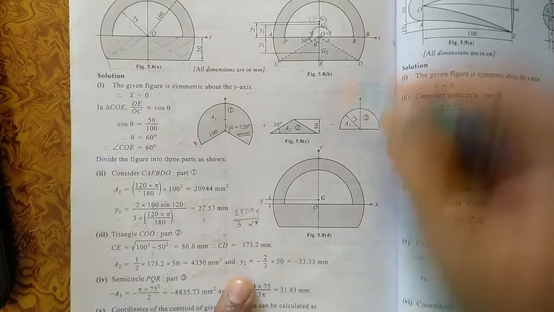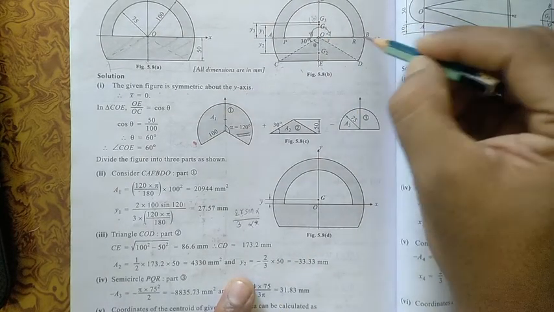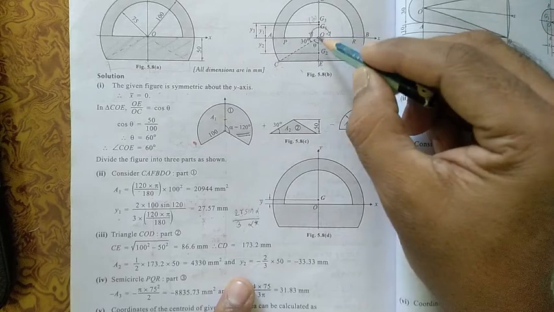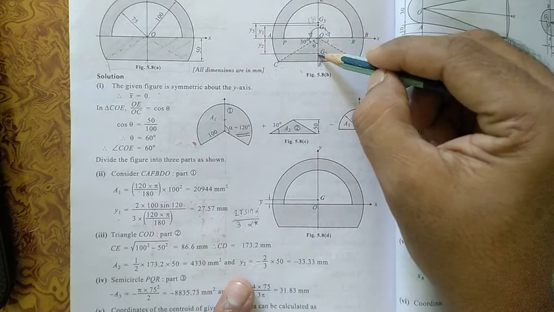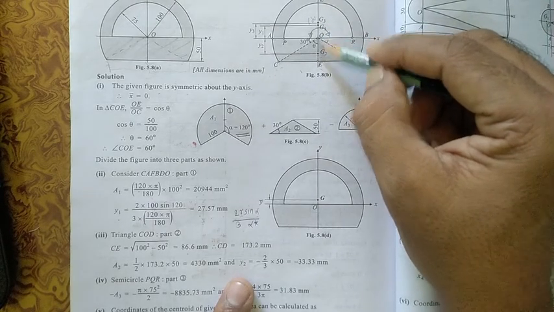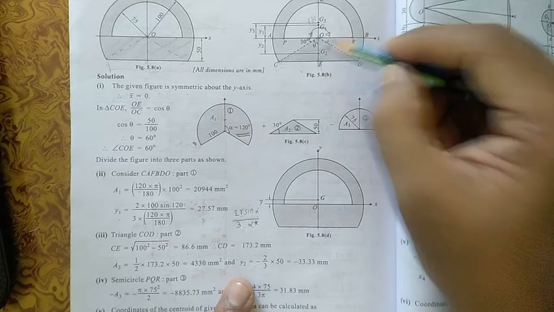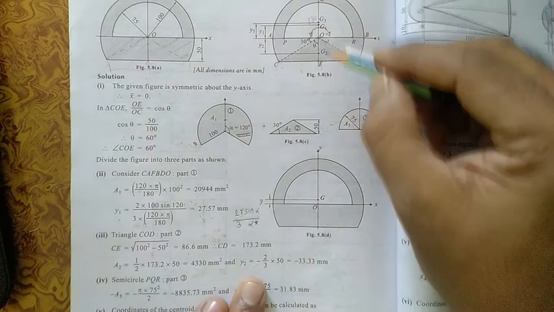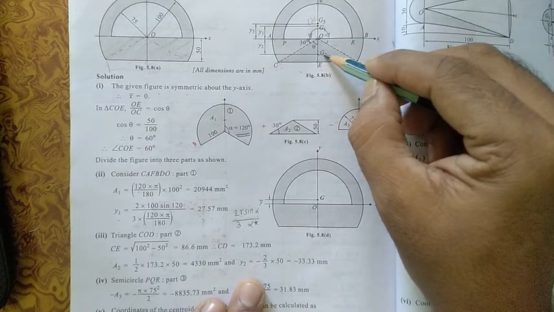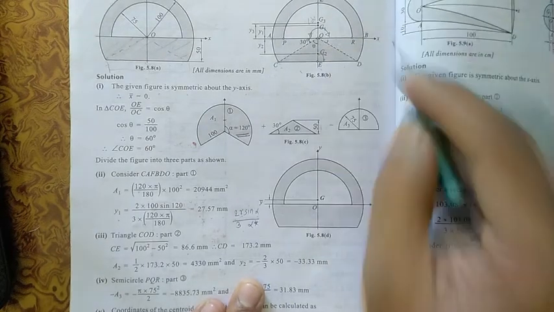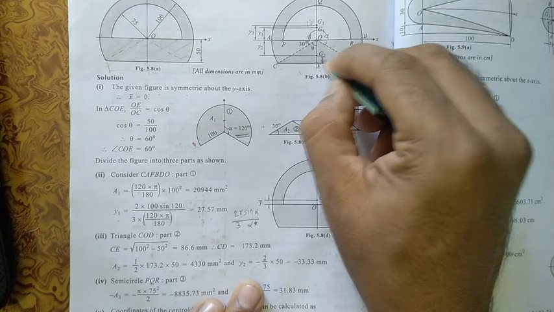And what's about the y2? For that, if you just see, here is the origin point and here is the x-axis, here is the y-axis. We are just moving below that origin, means you get the negative value for that y coordinate. So what's about this one? Now as per formula, this distance is height by 3.